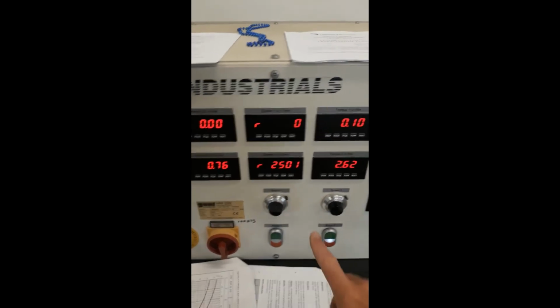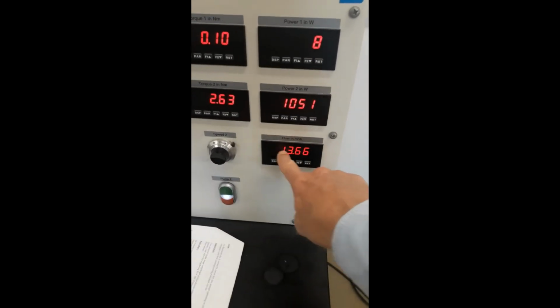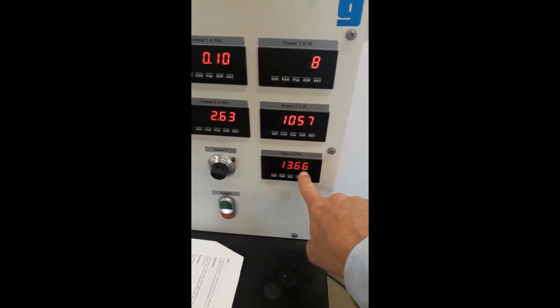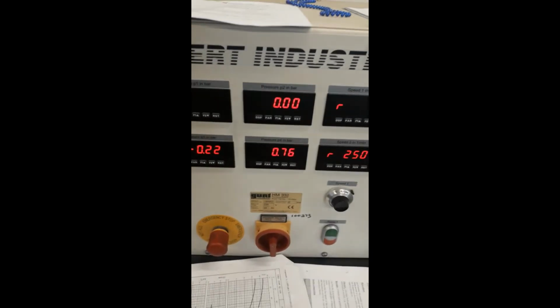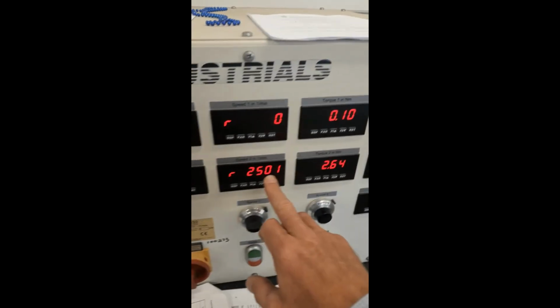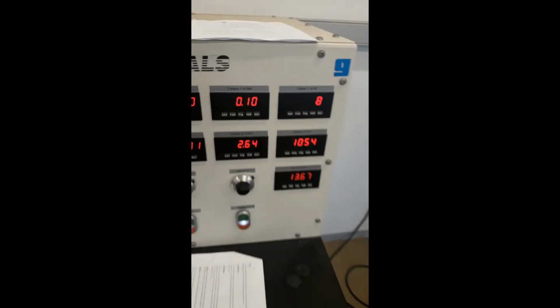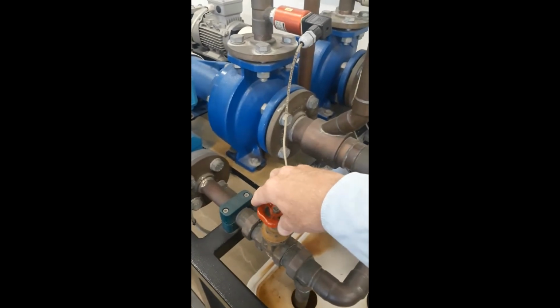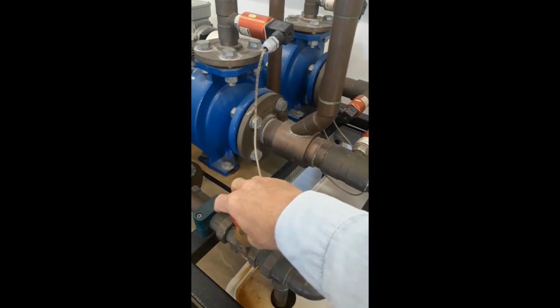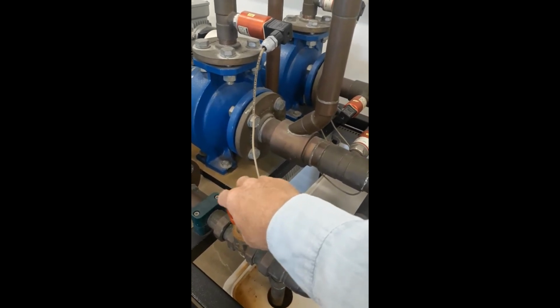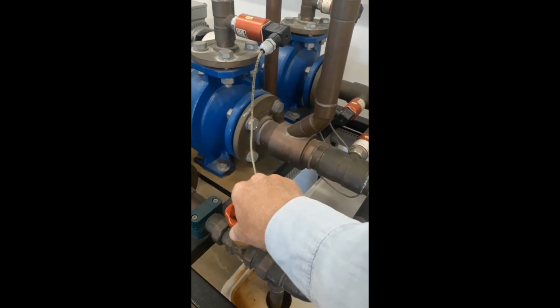There we go, and then we can see the maximum flow through pump number 2 with the control valve fully open. So that will be our first data point, and we capture the inlet pressure, the outlet pressure, the RPMs, the torque, and the electrical power in. Then for our next data point, all we need to do is close this control valve slightly, so that our flow value drops about 2 to 3 cubes per meter per hour.